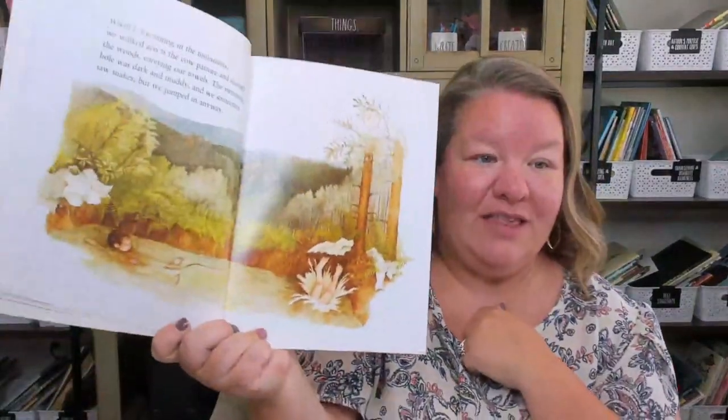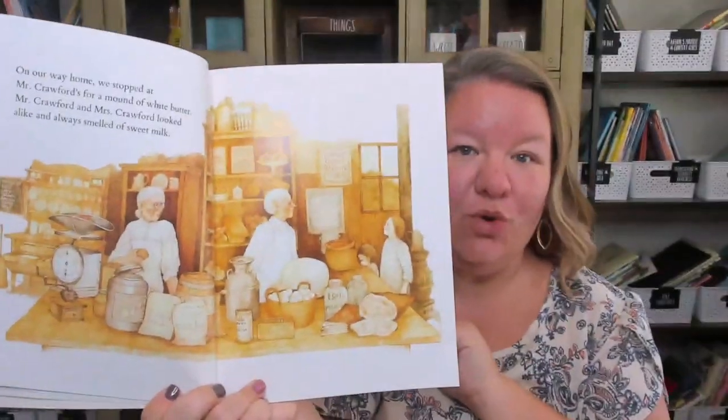And then, of course, that affects this illustration that you see here. It goes into talking about things like the outhouse. There's a great picture here of them swimming in a water hole in the pond, out in the woods, out in the cow pasture. It talks about the little town and the store. So a lot of great small moments where setting has clearly impacted what is happening in the story.